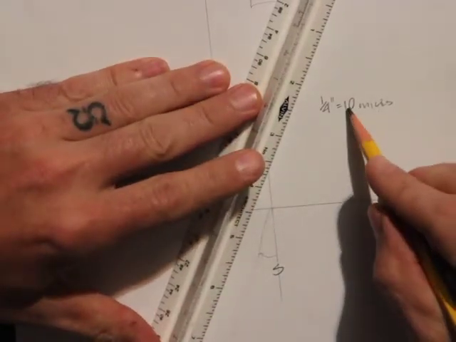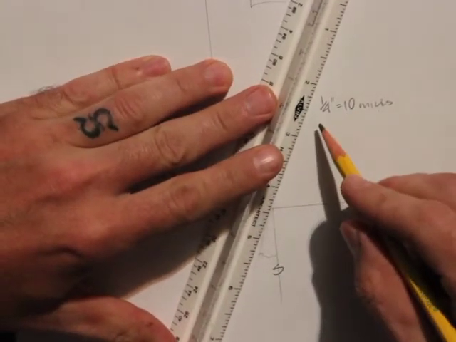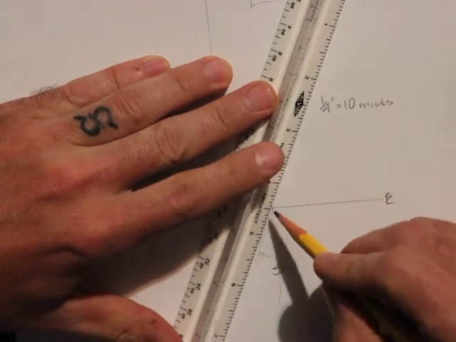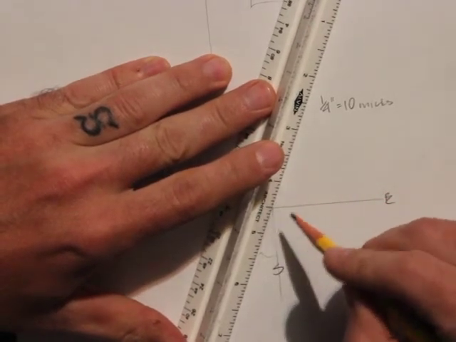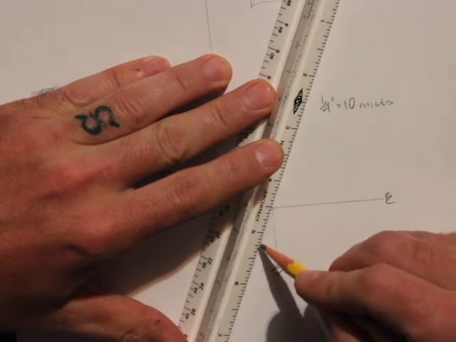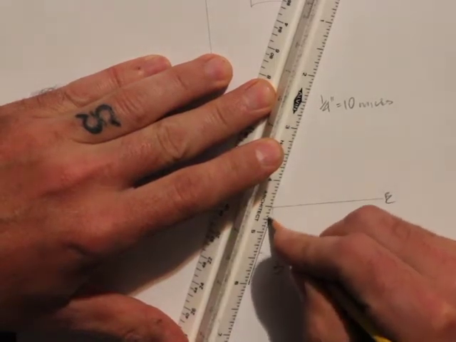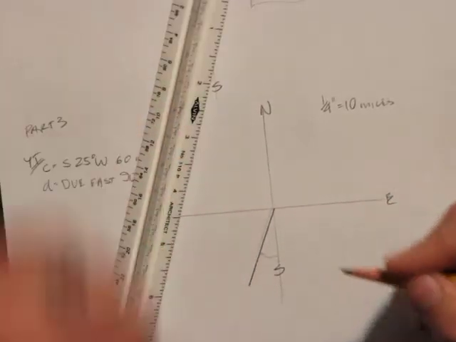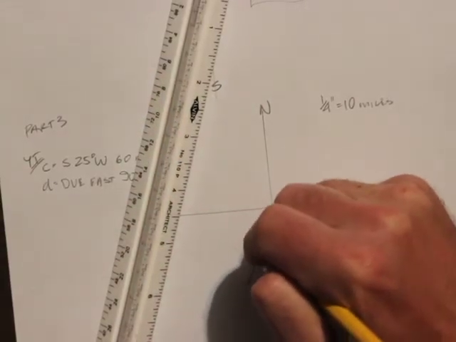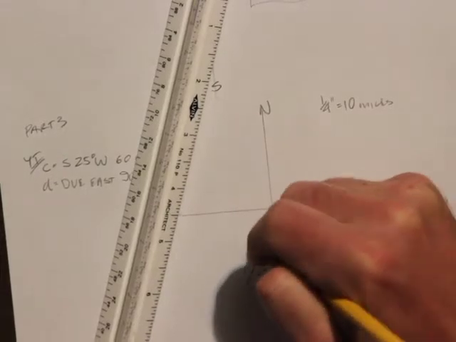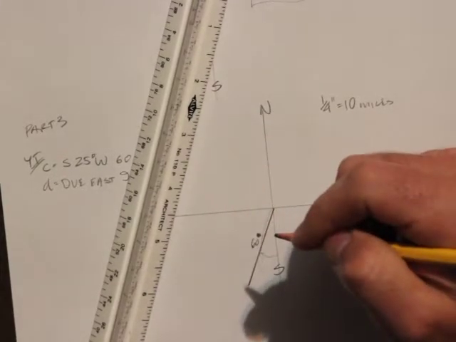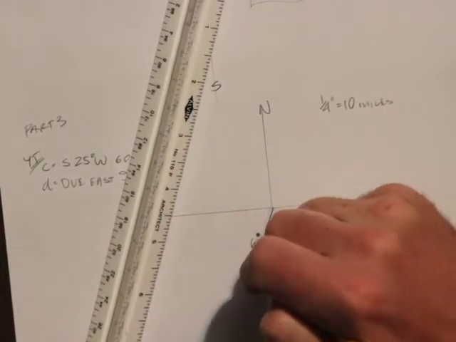Each quarter of an inch is 10 miles, so I need 6 of those to get 60 miles. 1, 2, 3, 4, 5, 6. 6 quarter inches will get me 60 miles, not 60 degrees, 60 miles. And so this was C here.